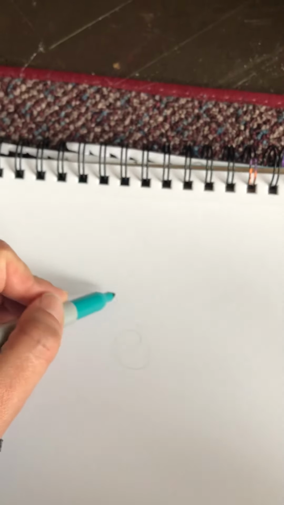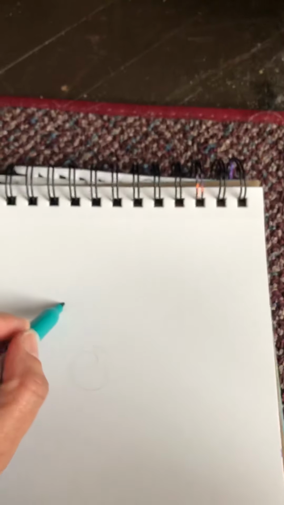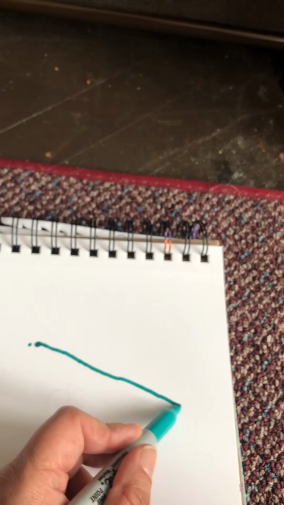Okay, so this is my heavyweight paper. I'm going to start by using a green Sharpie marker. With this green Sharpie marker here, I'm going to start in the middle. And since it is on a hilltop and there's clouds surrounding it, I'm going to start in the middle and work my way down diagonally like this.